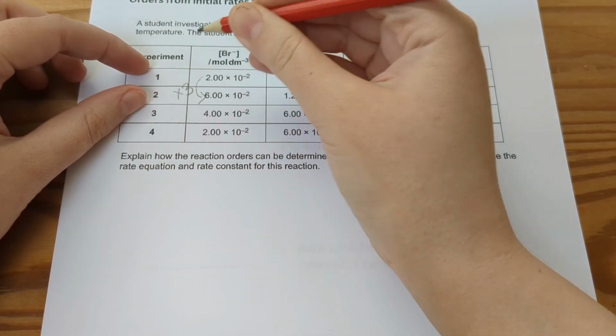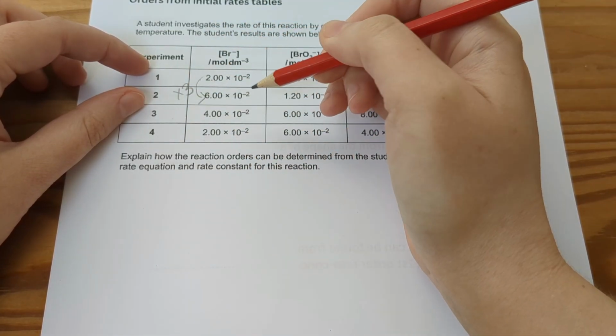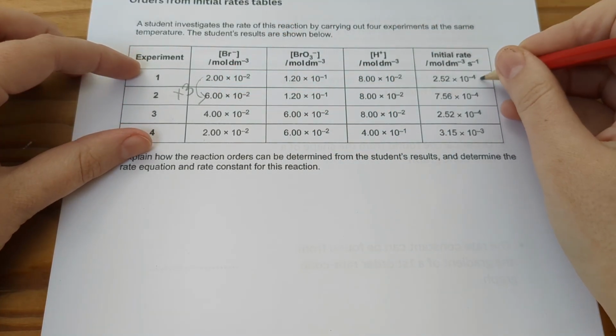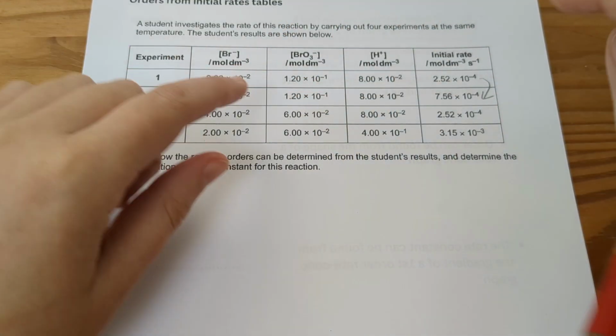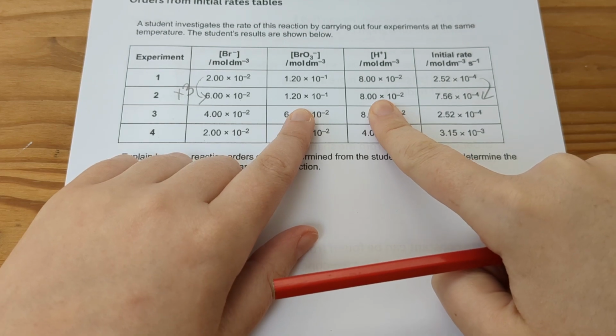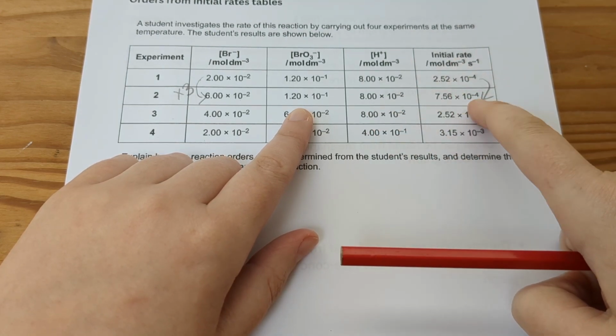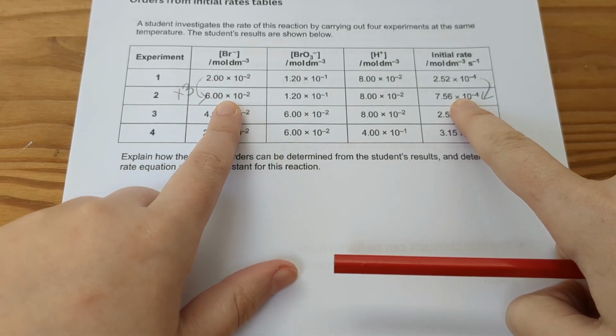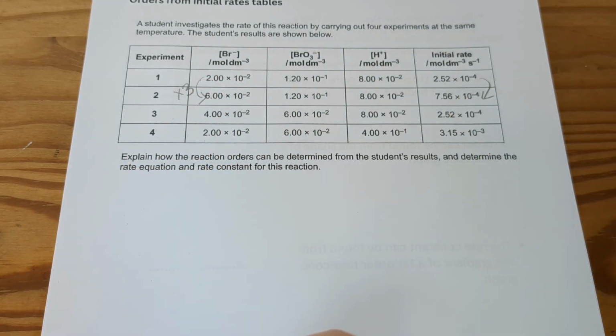And we can annotate our table. If we look at these concentrations, we can see that's going up by a factor of 3. And that means, since these are constant, whatever effect this has on the rate is just coming from the effect of changing the concentration of the bromide.